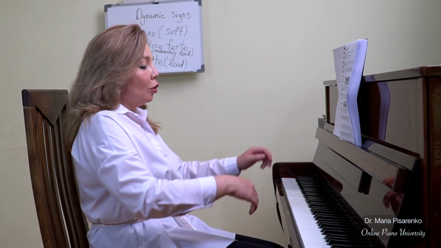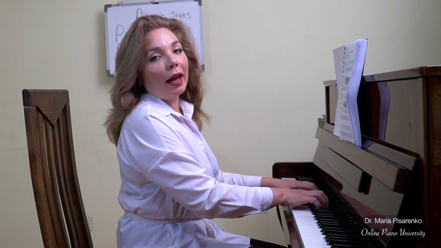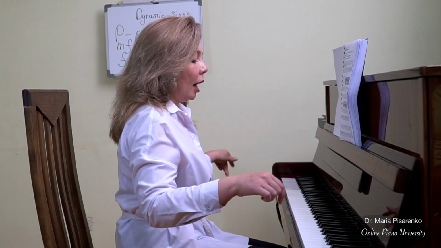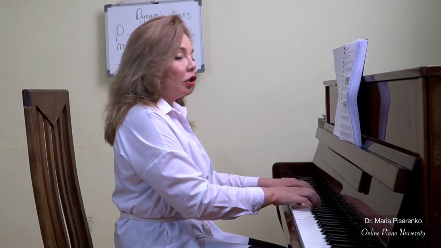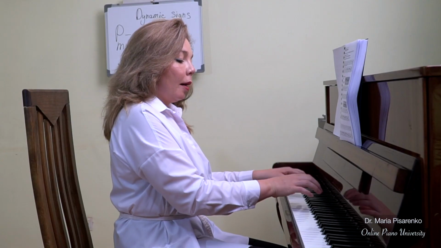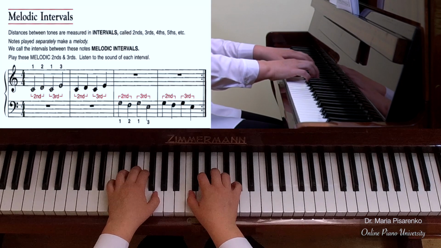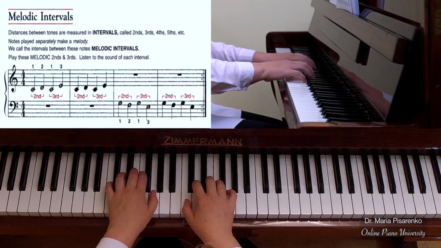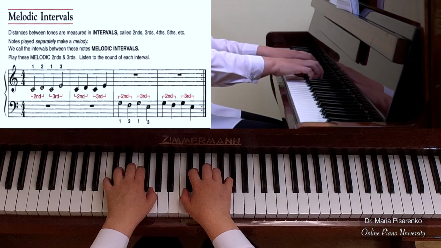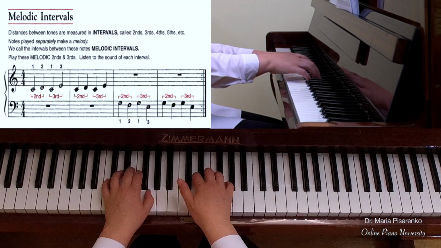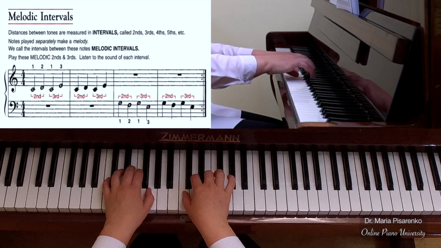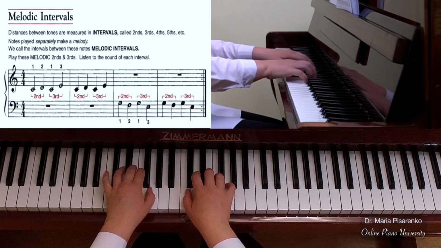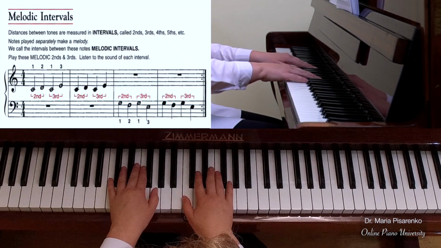Now let's practice our melodic seconds and thirds on the piano. To do that, you need to put your hands on the piano in our normal position, which you already know. You put your thumb of your right hand on C, and you put finger 5 of your left hand on C below middle C. So you have 5 notes in a row, 1, 2, 3, 4, 5, using 5 fingers, the same as with your left hand.